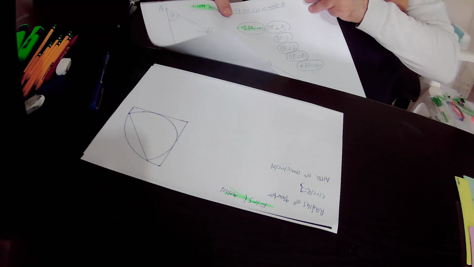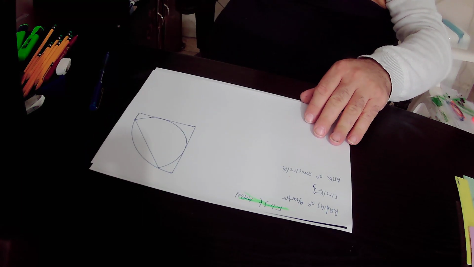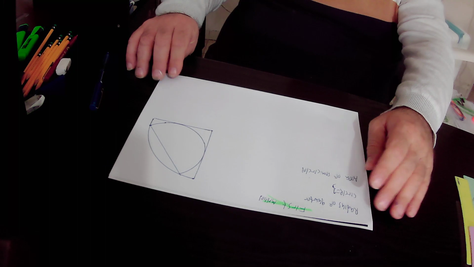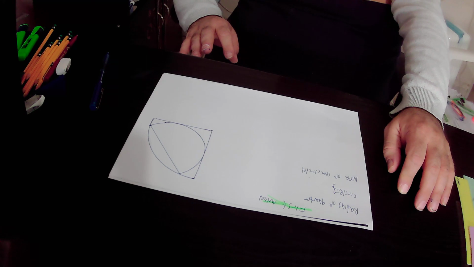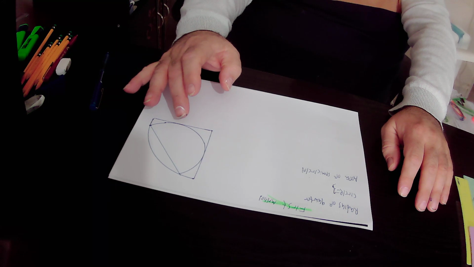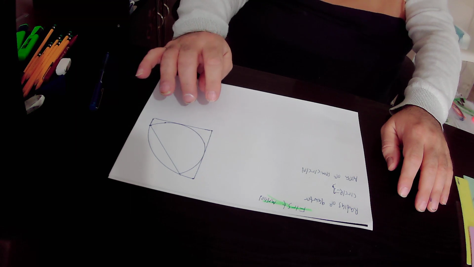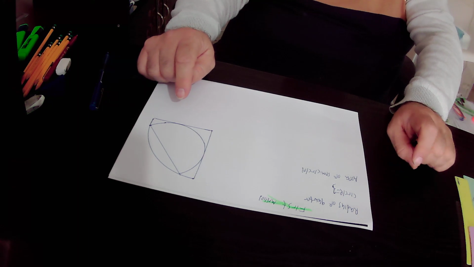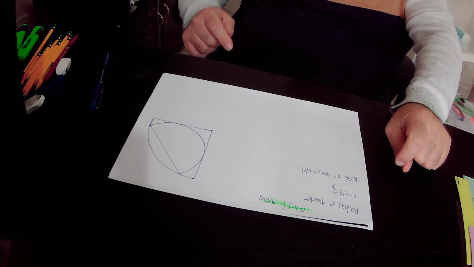Okay, so we start with the first question. We will answer this question in two different methods. So in the drawing we have a quarter circle and a semicircle that is inscribed inside the quarter circle. We know that the radius of the quarter circle is equal to 3 units, and we want to find out the area of this semicircle. So we will start with the first method.